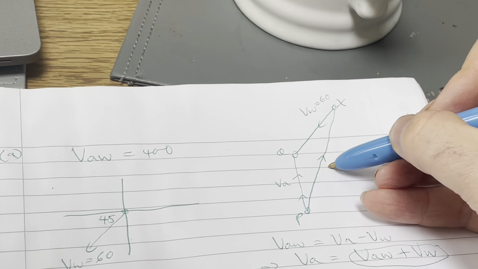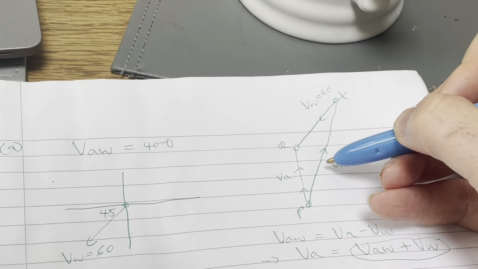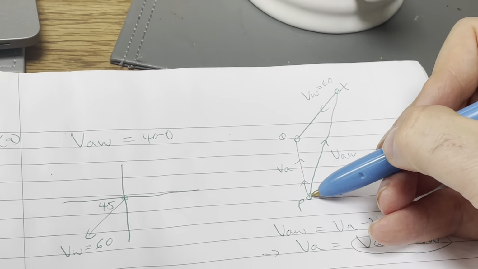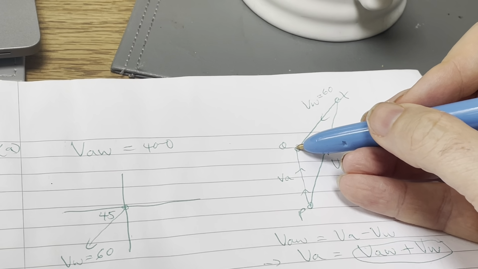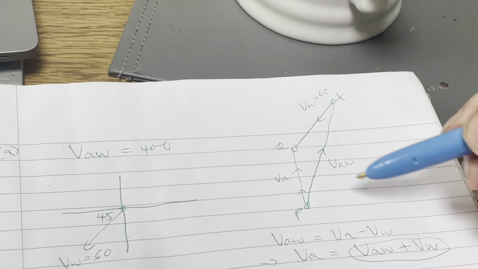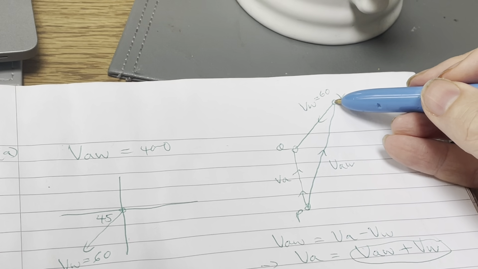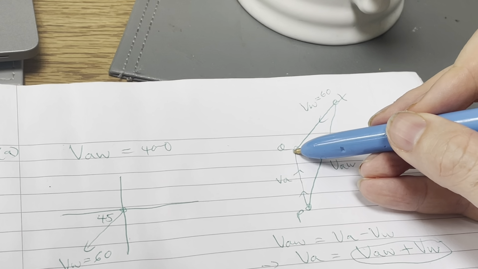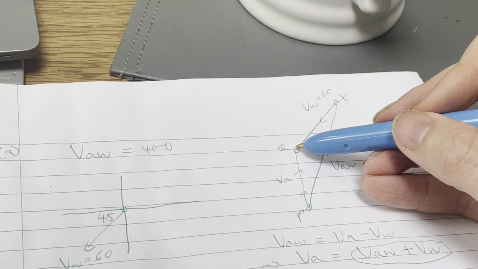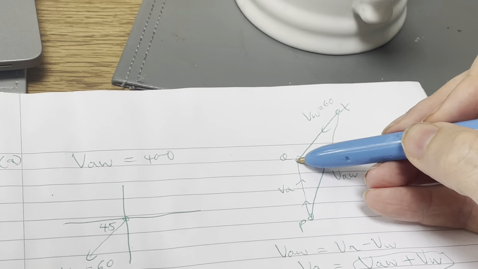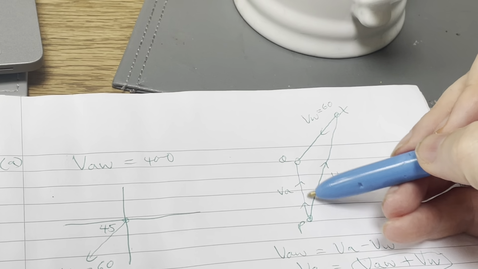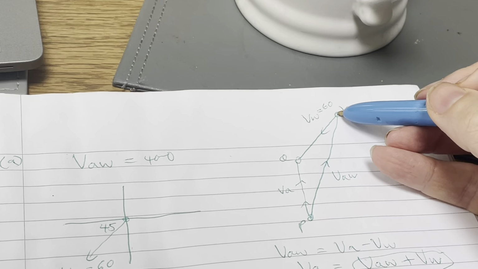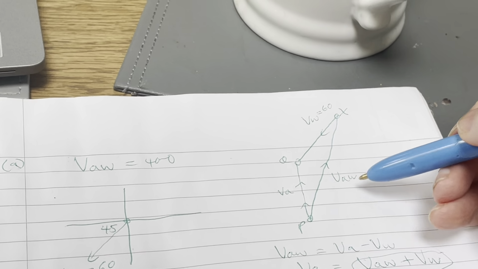VA is where you're setting out. VA goes from P to Q, which is what we want. But the combination, VAW, goes out here to X, and then the wind blows it back there. That's if they were acting separately. When they're acting together, they end up with this. So the resultant of that vector must be equal to the resultant of these two. Okay, so there you have it.